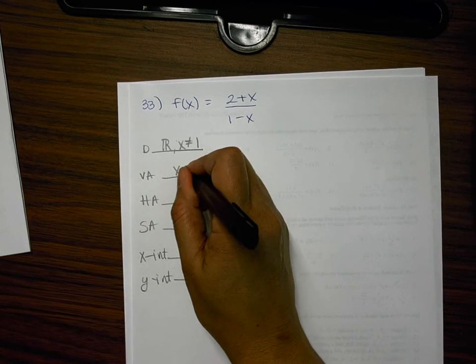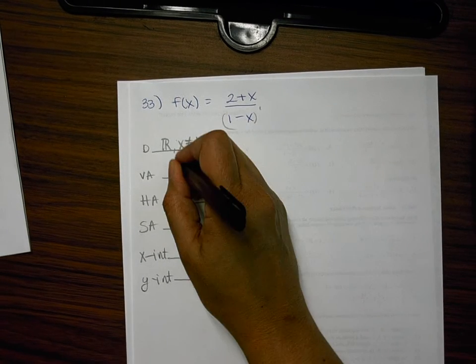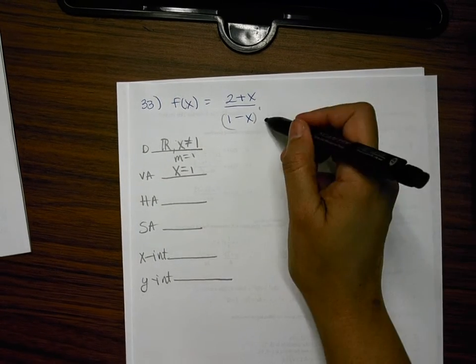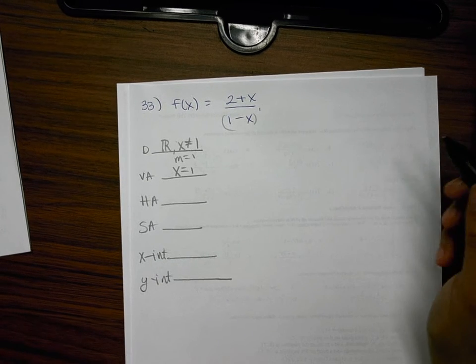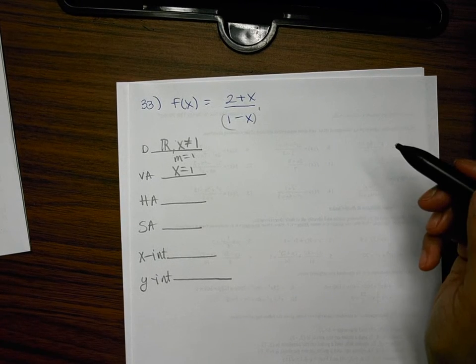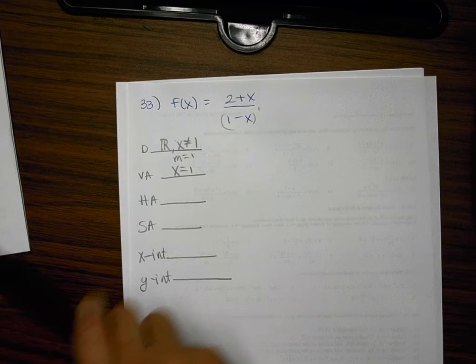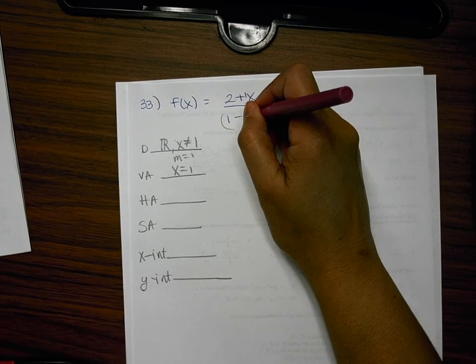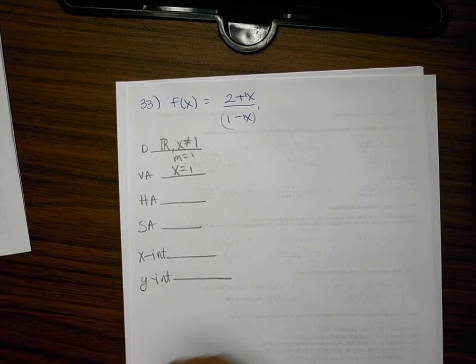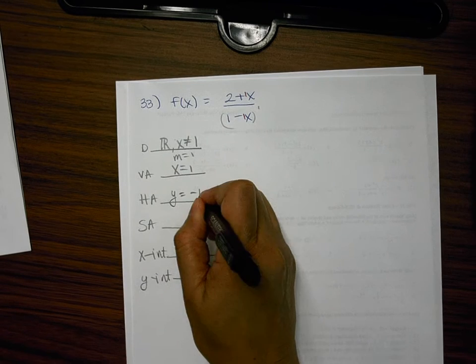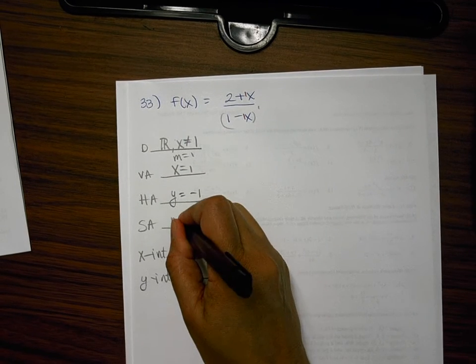X equals 1 with the multiplicity of 1, because I set that equal to 0. Horizontal, top heavy and bottom heavy are the same, which means I take leading coefficients. 1 over negative 1 is negative 1. No test values. Slant, none, because it's not top heavy.